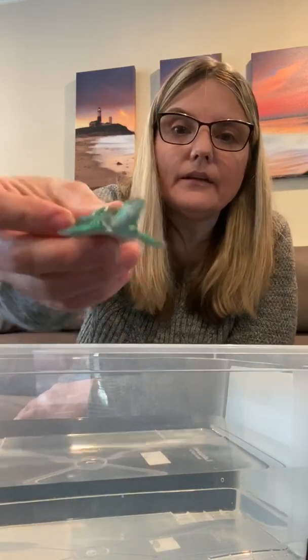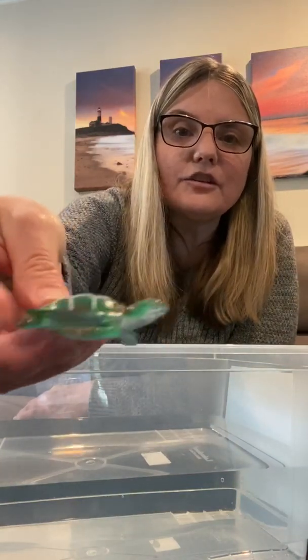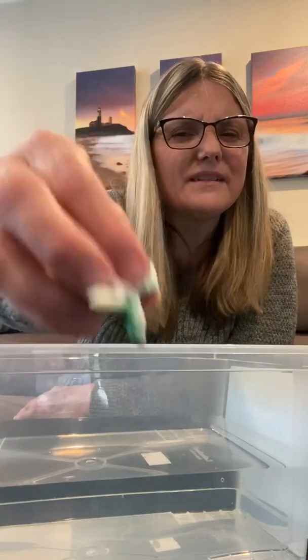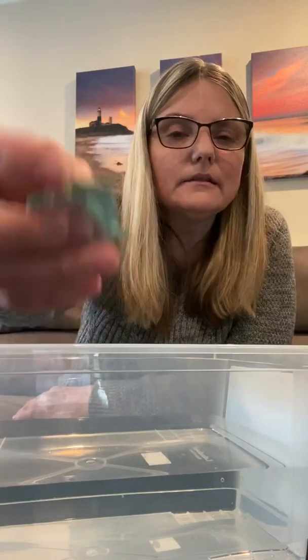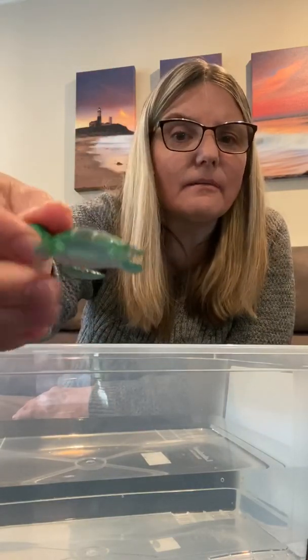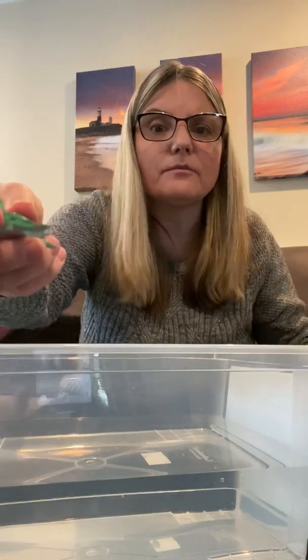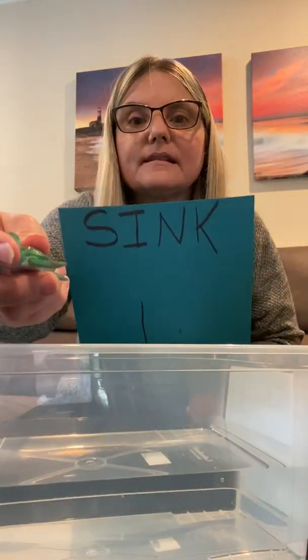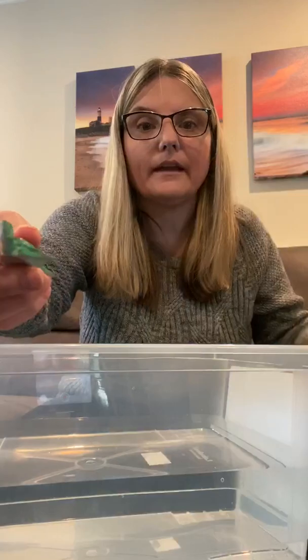Let's see if I can find something a little heavier. Oh, here's something. Can you see a picture of it? It's a turtle, like a plastic turtle, but it feels a little heavy to me. So I think that might sink to the bottom. So I'm going to put that one on the sink side, which is on my other side of the table.